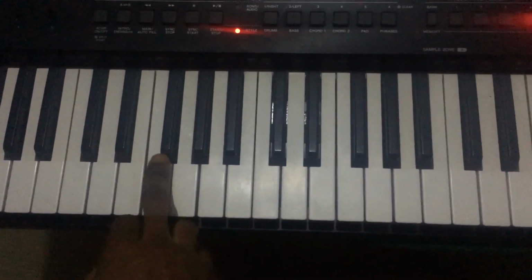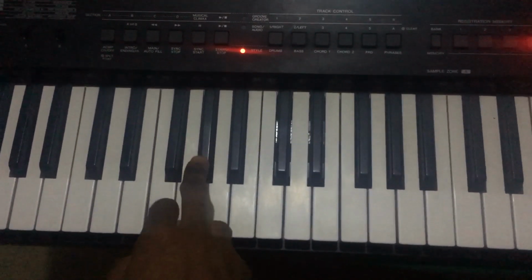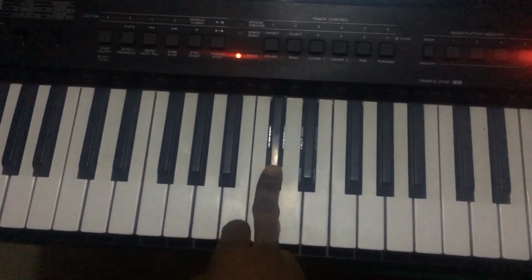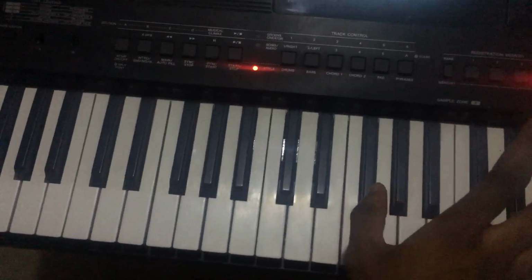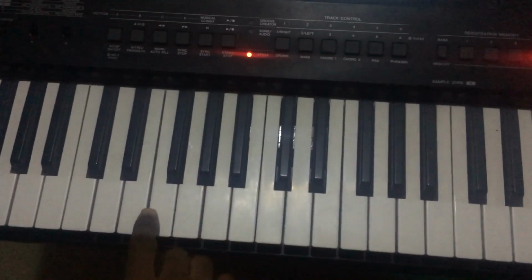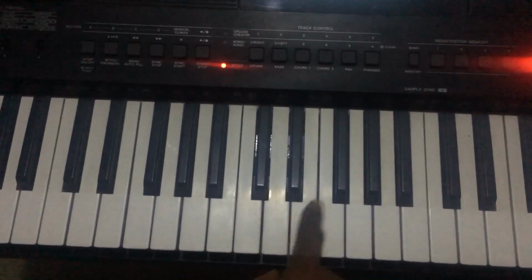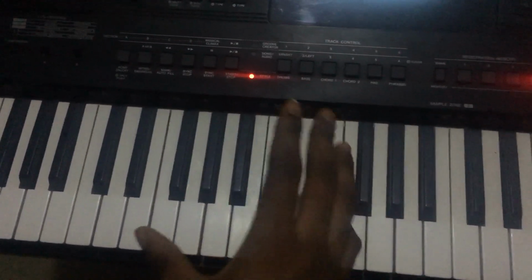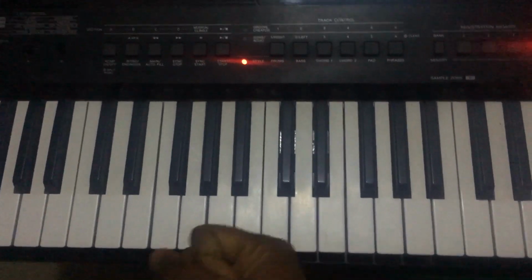Now, what are the minor scales? We have this, this, this, this, and that. Those are the keys that I didn't play when I was playing the major scale, which is do, re, mi, fa, sol, la, ti, do. So the keys that I didn't play when I was playing the do, re, mi, fa, sol, la, ti, do are what we call the minor scales.